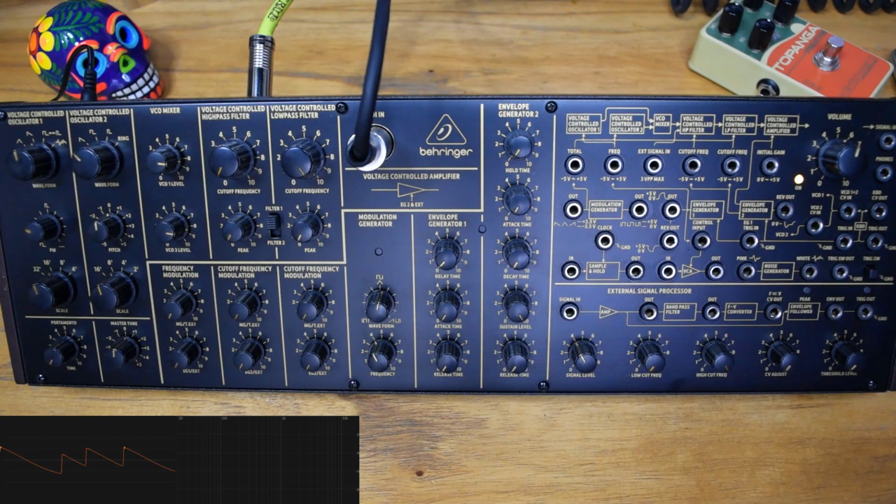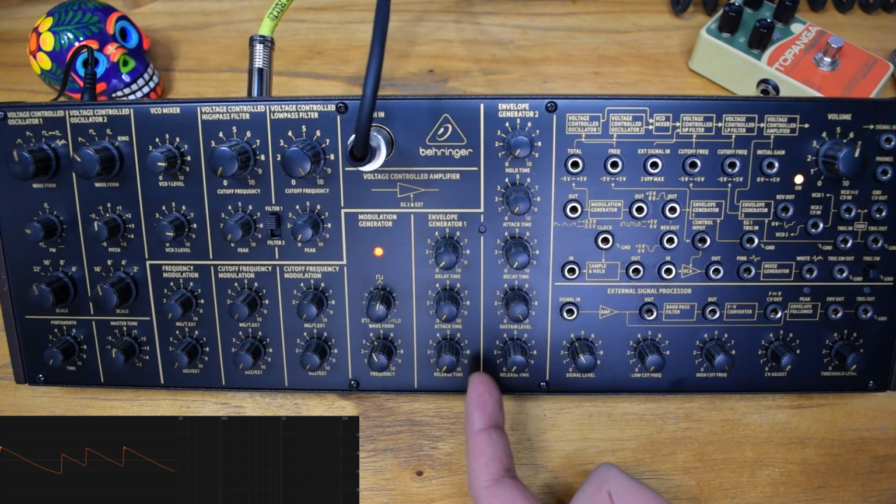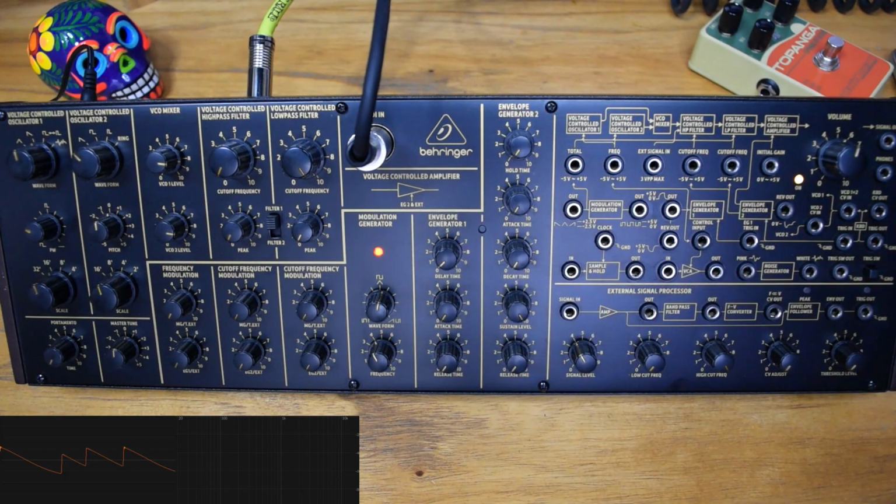So on this envelope, we get a classic ADSR. The sustain level works a little bit different from some other synthesizers, but still at the end of the day, it's just a classic ADSR. You get attack, decay, sustain, and release. You also get hold time. We're going to talk about this in a minute.